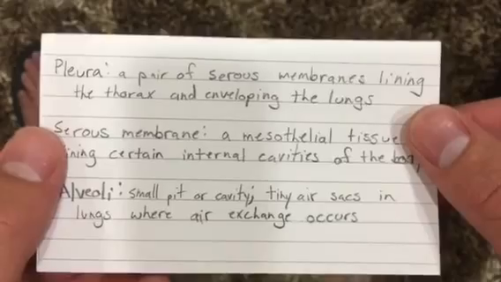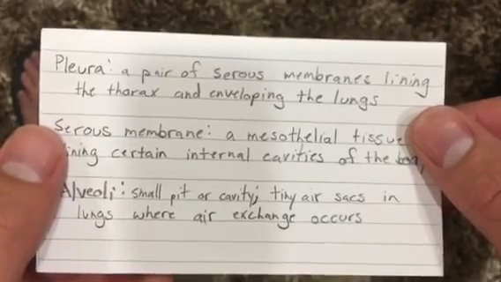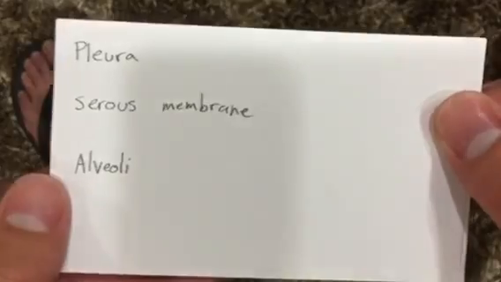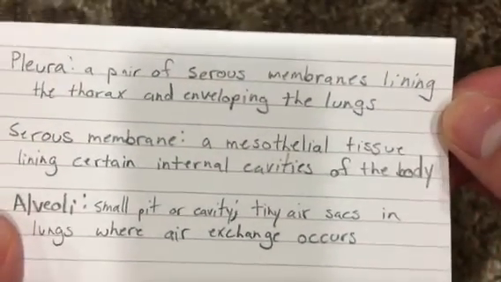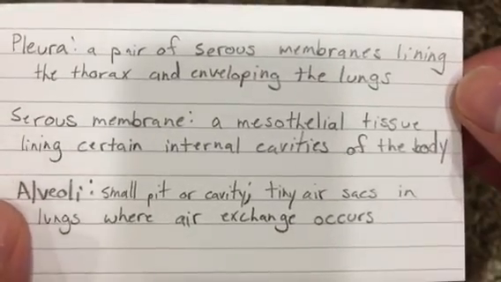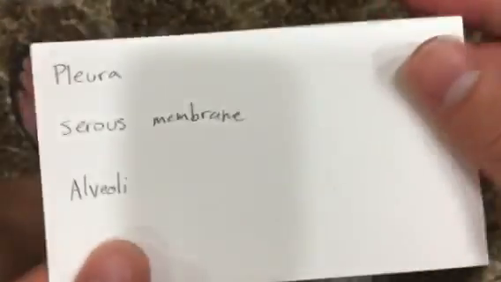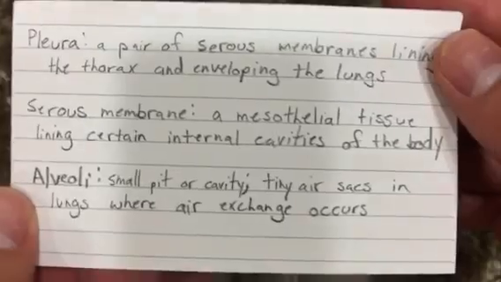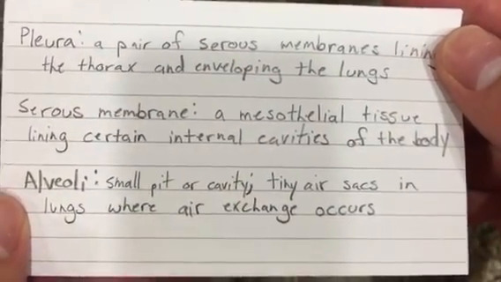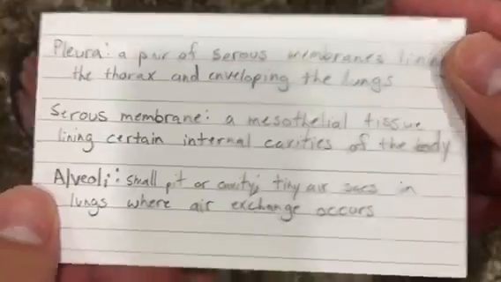The pleura, a pair of serous membranes lining the thorax and enveloping the lungs. Serous membrane, a mesothelial tissue lining certain internal cavities of the body. Alveoli, small pits or cavities, tiny air sacs in the lungs where air exchange occurs.